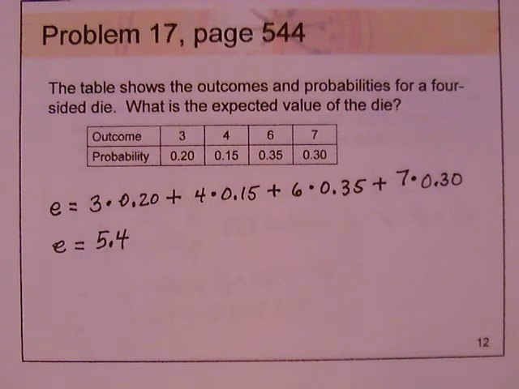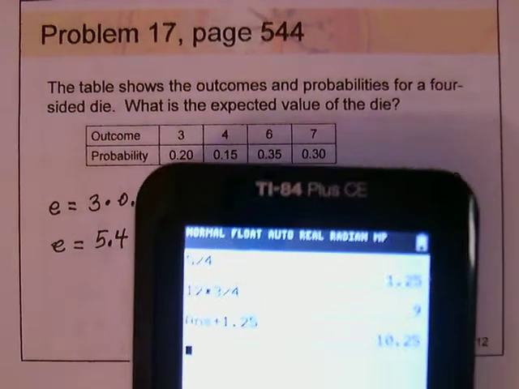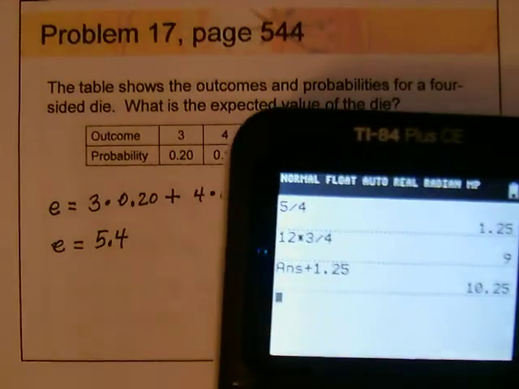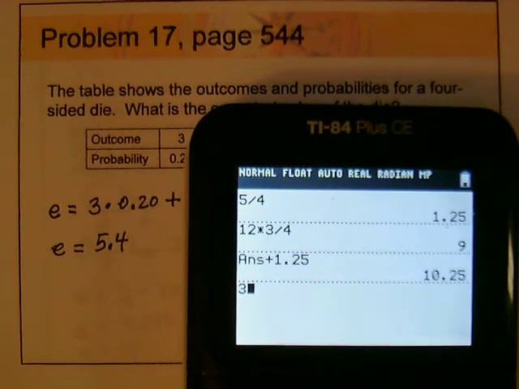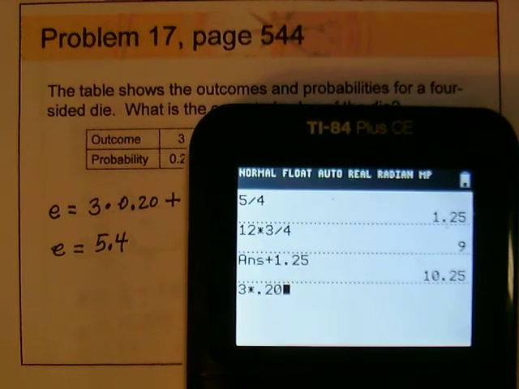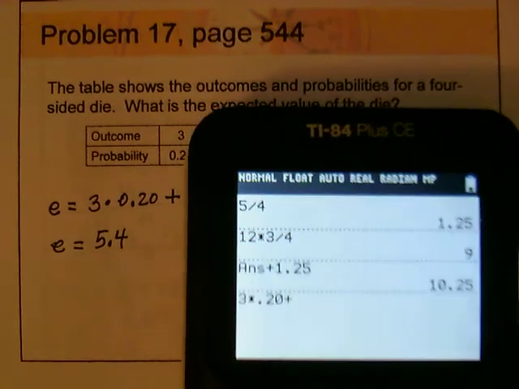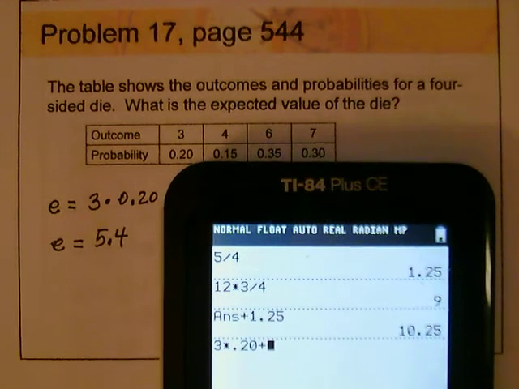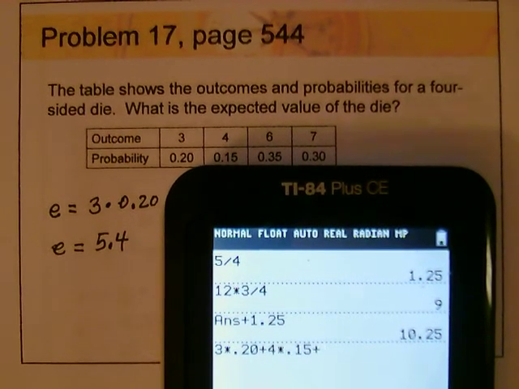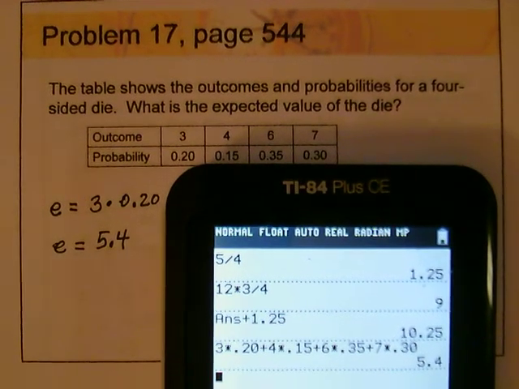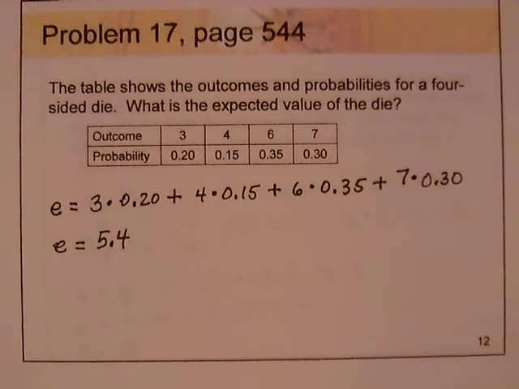And if you want me to, I can show you how that's done in the calculator. I'm using a TI-84 Plus calculator. So here you got 3 times 0.20 plus, I need to bring this down a bit, 4 times 0.15 plus 6 times 0.35 plus 7 times 0.30. And you get the expected value of 5.4.